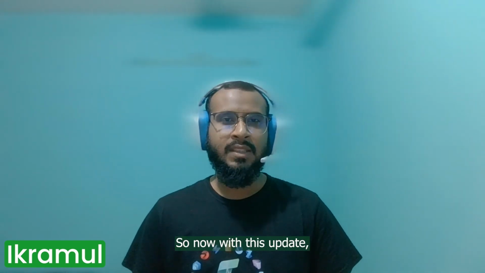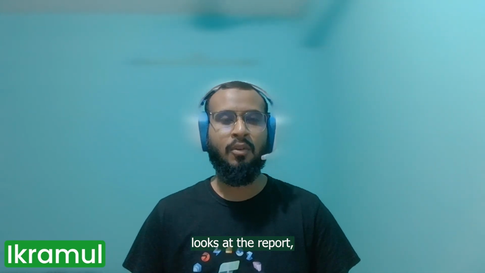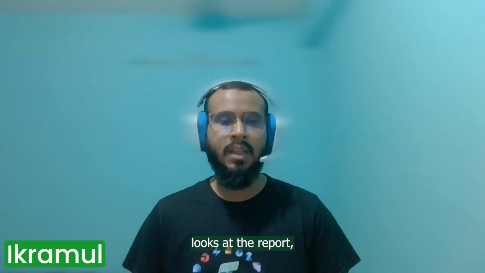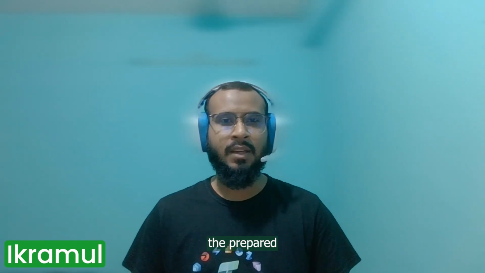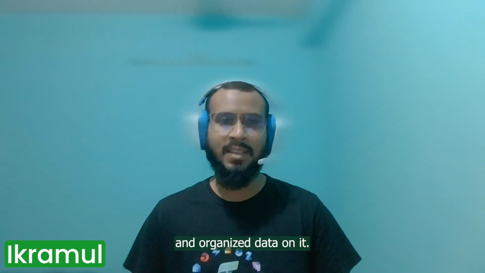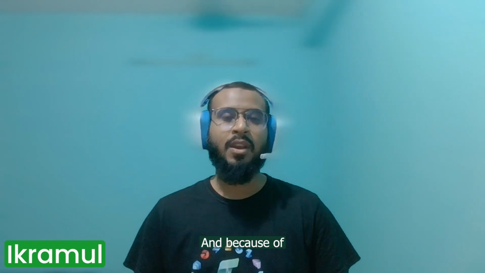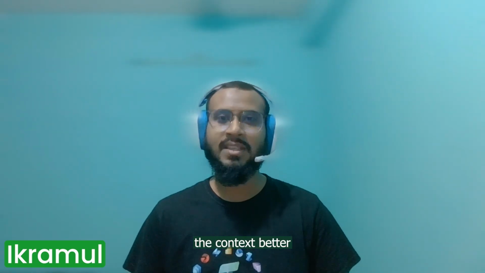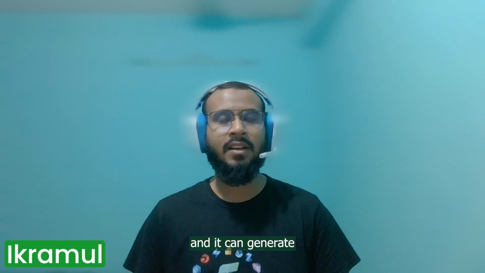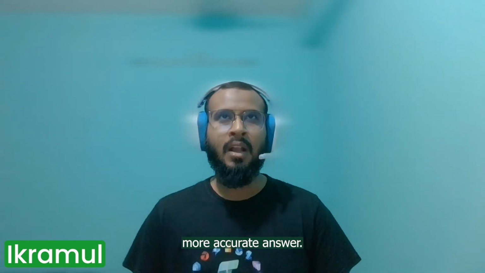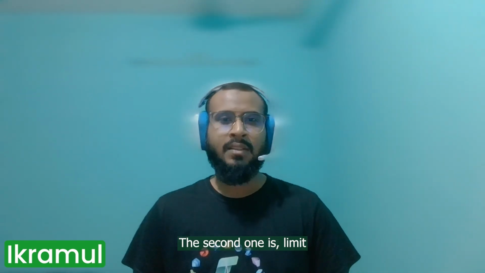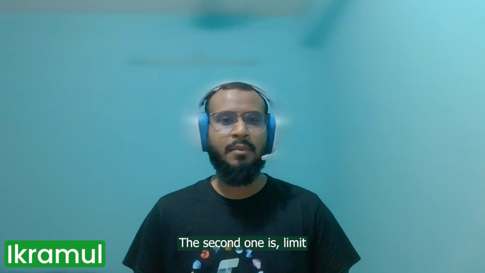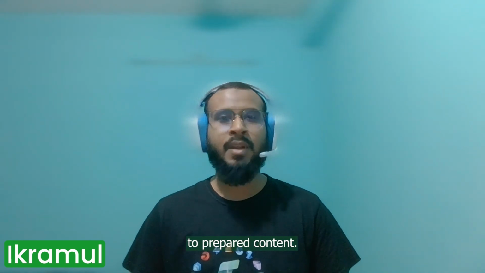Now with this update, Copilot first looks at the report, which already has the prepared and organized data on it. Because of this, Copilot can now understand the context better, and it can generate a more accurate answer within less time. The second one is limiting Copilot search to prepared content.